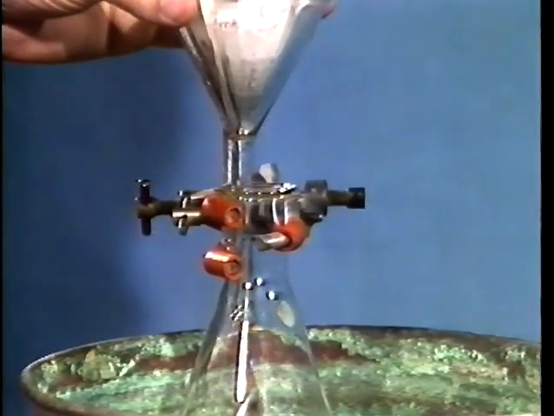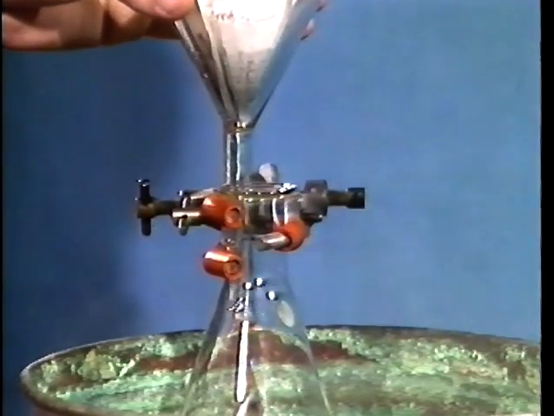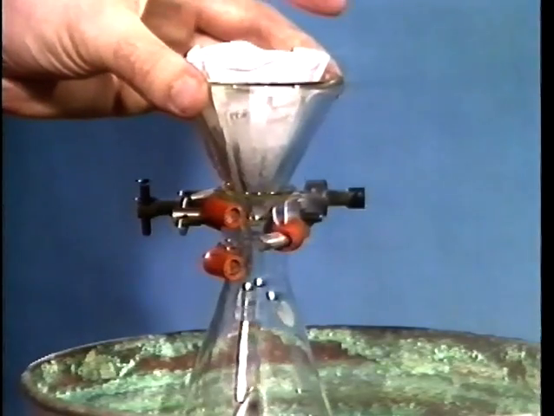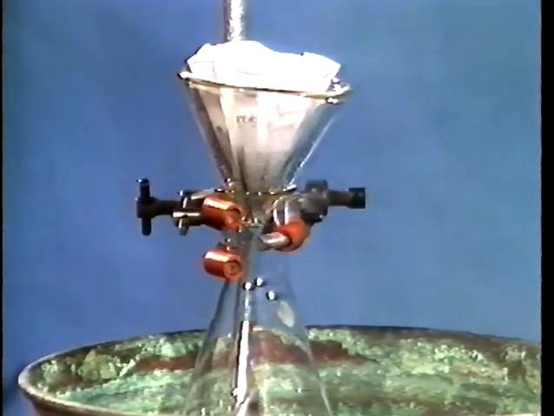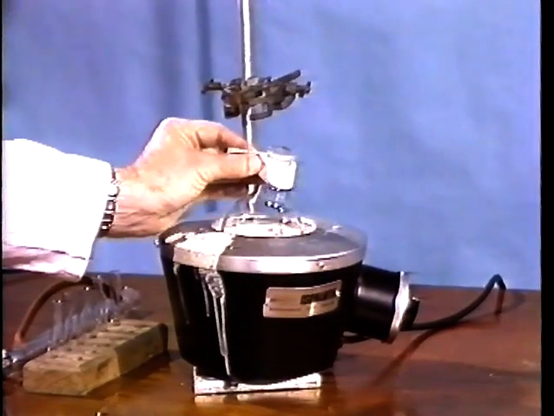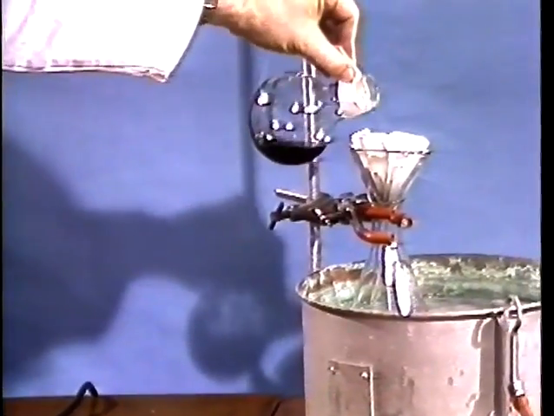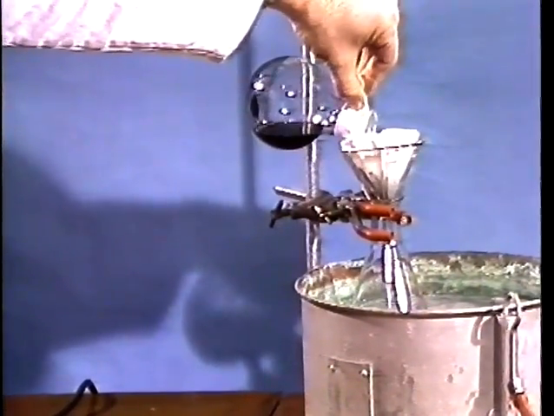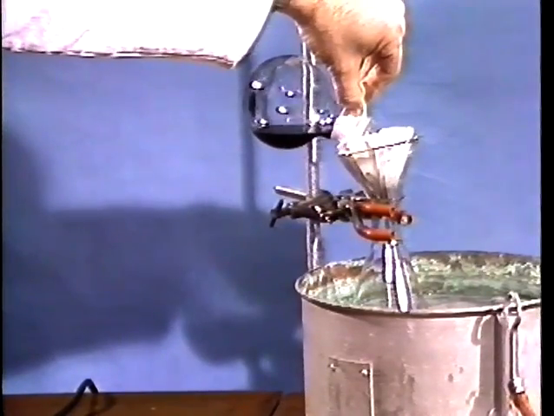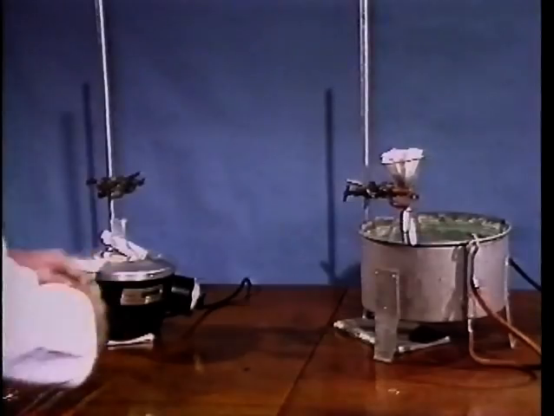Filtering in small portions helps prevent the insoluble material from creeping up the side of the filter paper and over the top and back into the Erlenmeyer. It also helps prevent crystallization occurring in the neck of the filter funnel. Repeat the process of pouring small portions into the fluted filter paper until the filtration is complete.